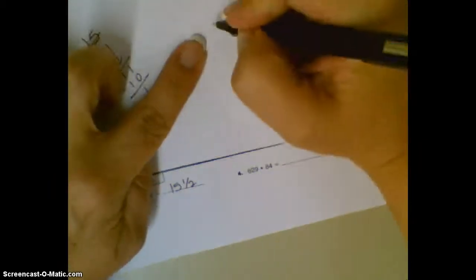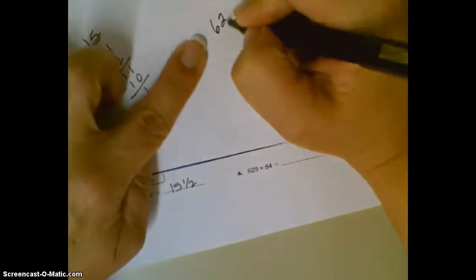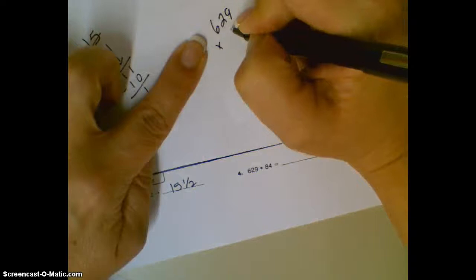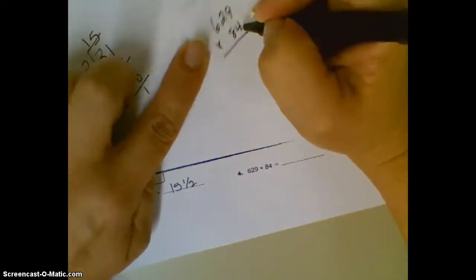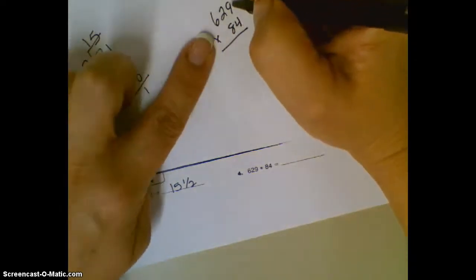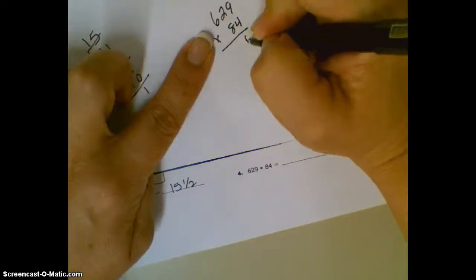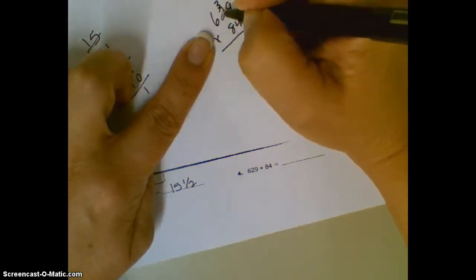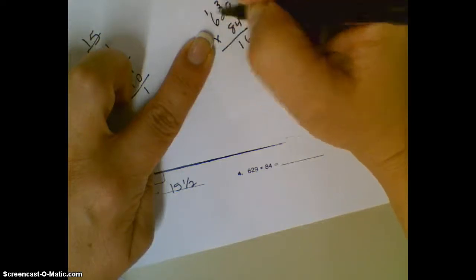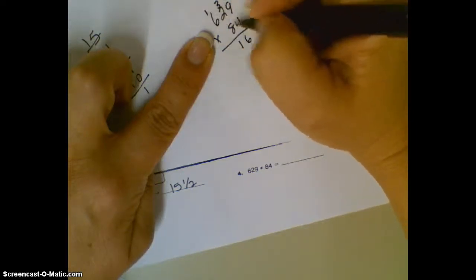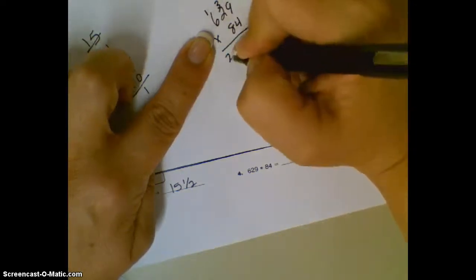All right, 5th graders, then the next one is multiplication. So we'll start out 629. We're going to multiply times 84. Make sure you stack them up one underneath another. We're going to just look at the 4 right now. 9 times 4 is 36. We'll carry the 3. 4 times 2 is 8, plus 3 more is 11. Carry the 1. 6 times 4 is 24, plus 1 more makes it 25.